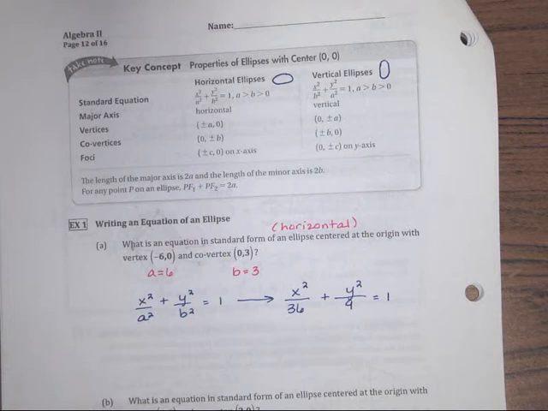But do you remember in section 10.1 we were graphing ellipses, and we didn't have any ellipse equations with fractions, did we? They had big numbers in them, but they didn't have fractions. Well, you could rewrite this without fractions if you wanted.